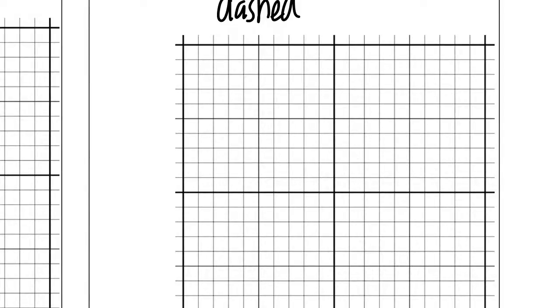So now looking at our graph, I'm graphing the point 0, -5. So 0, -5 would be here. And I'm also graphing the point 5, 0, which would be here. And this is a dashed line, so I'm connecting these and drawing a line that is dashed.